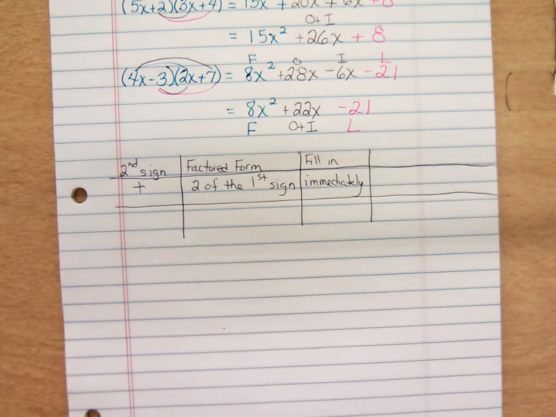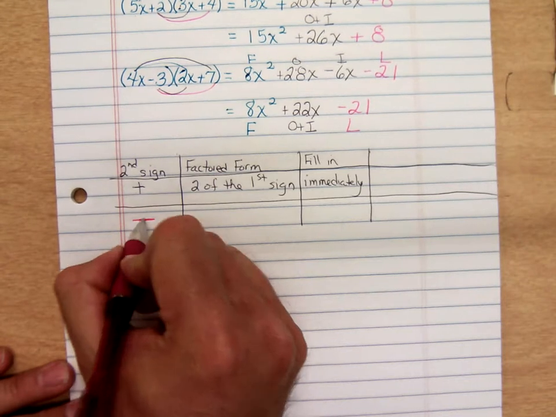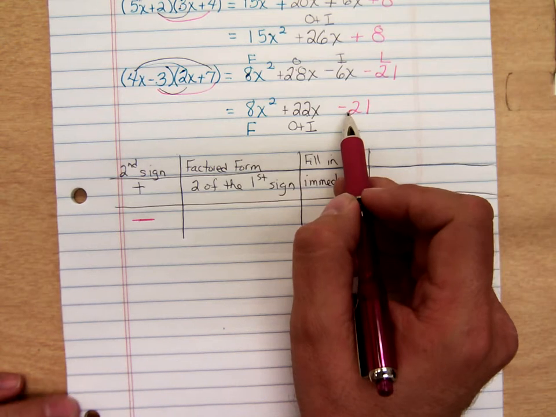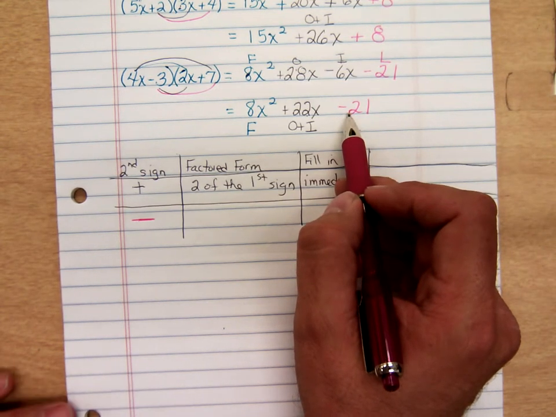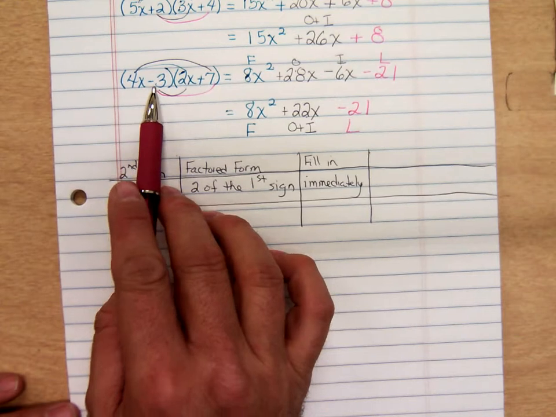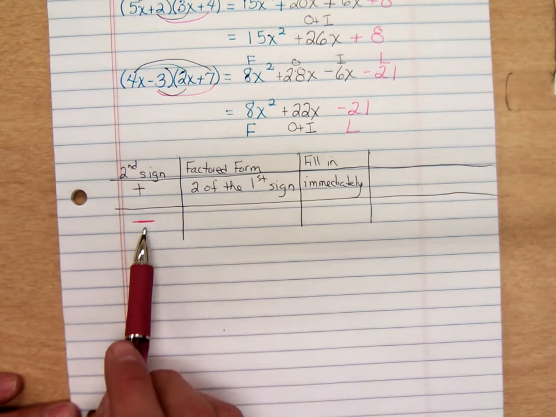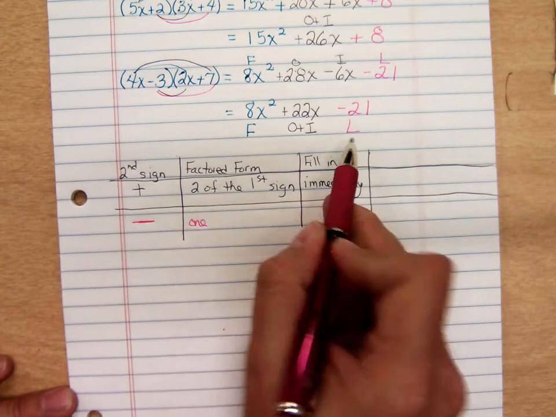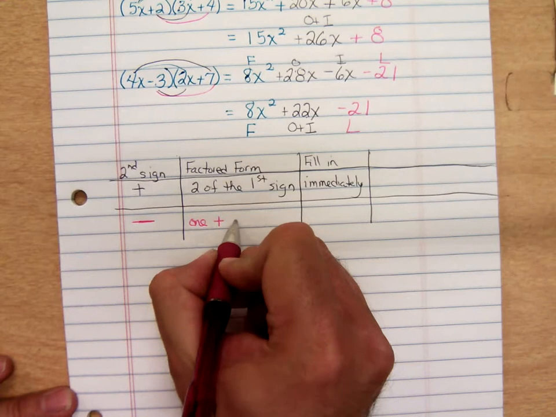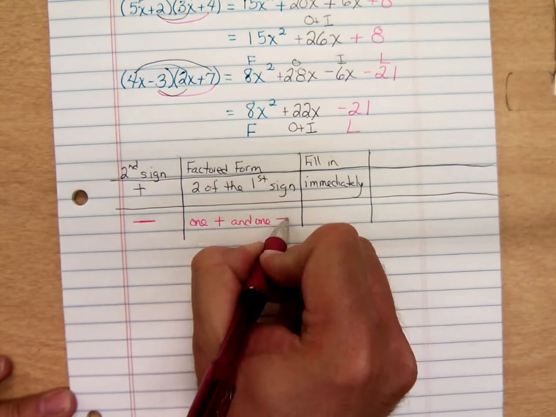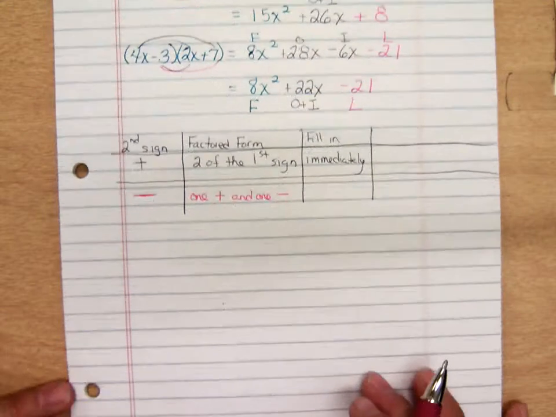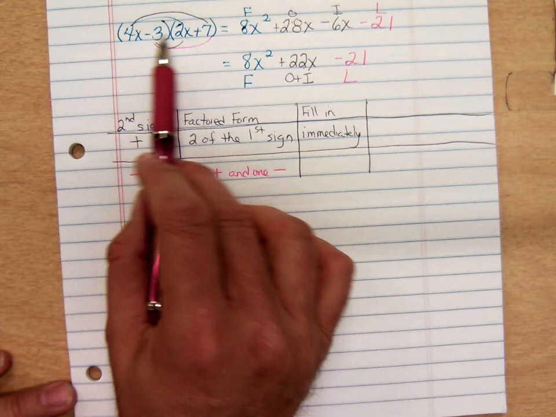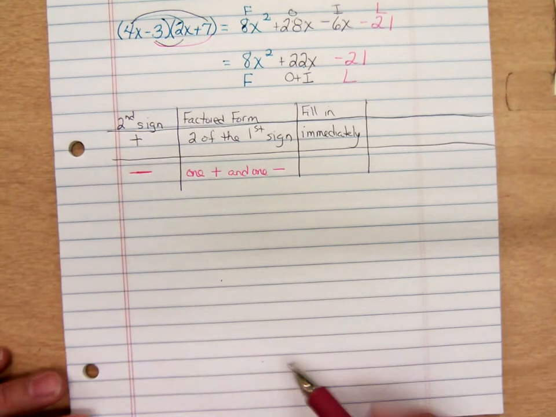Now, if the second sign is a minus, like right here, negative 21, well, there's only one way two things can multiply together to give a negative. One of the numbers has to be negative and one of them positive. So if the second sign is a minus, the factored form is going to have 1 plus and 1 minus. Is that pink showing? Okay. In order to have a negative 21, the 3 and 7, one of them has to be positive, one negative.